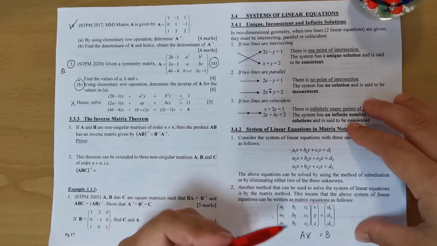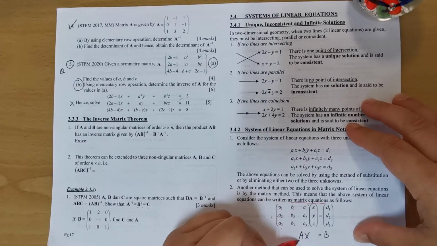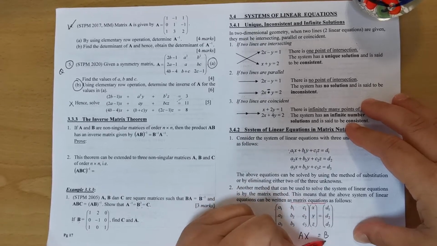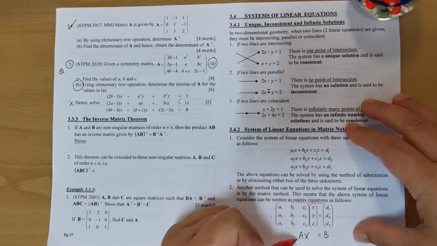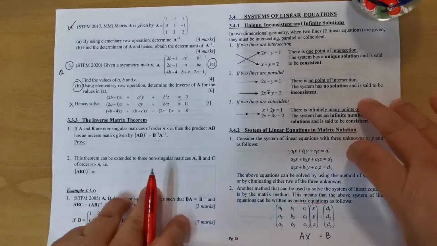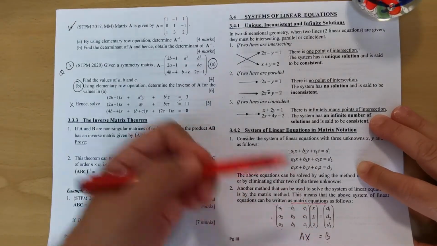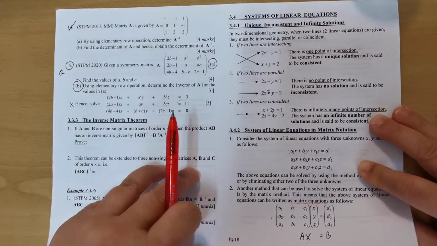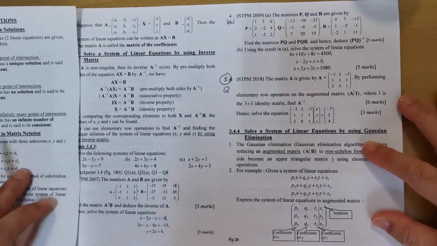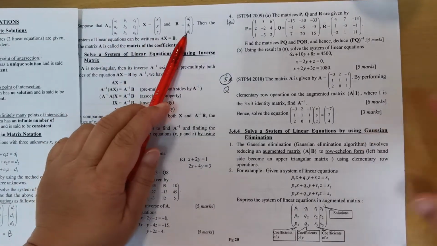Okay, then next, when I write in this form, let's say this is matrix A, and this is matrix X, and this is matrix B. So it's in the form of A multiply X equals B. Why do I write like this? I want to show you how, by using matrices, we can find X, Y, Z. So this is repeated like just now: this is A, this is X, this is B.